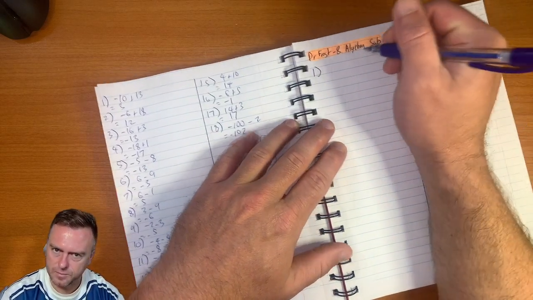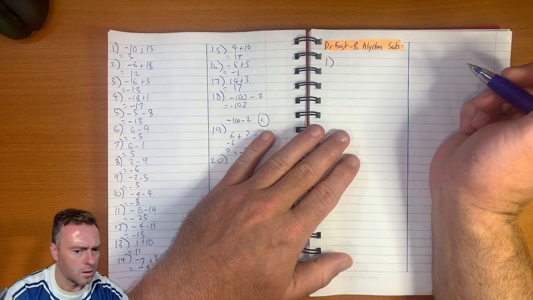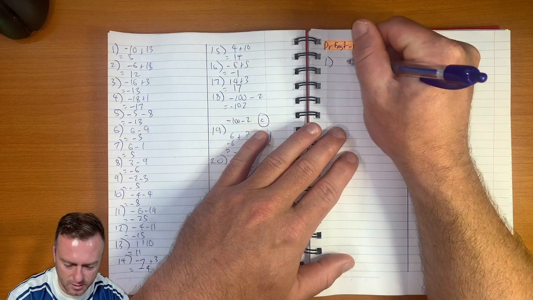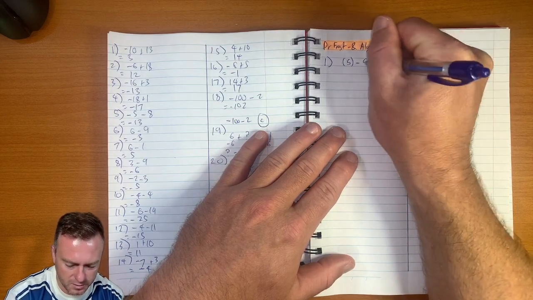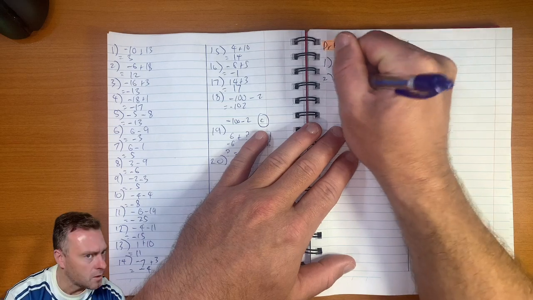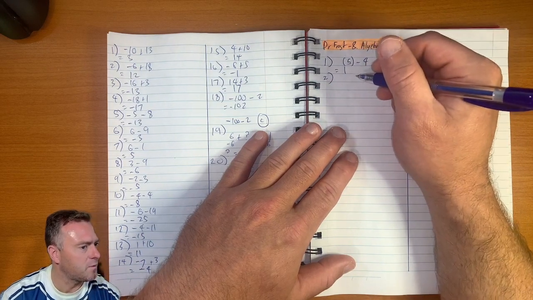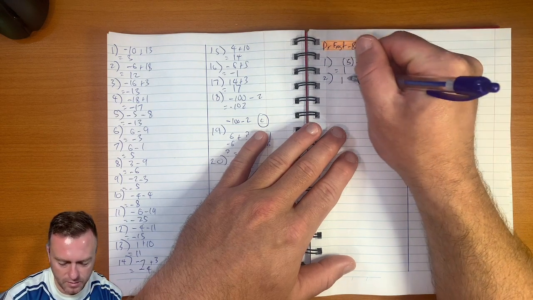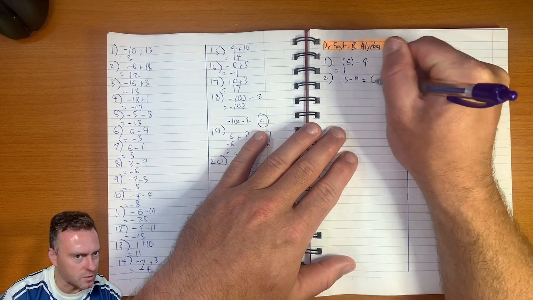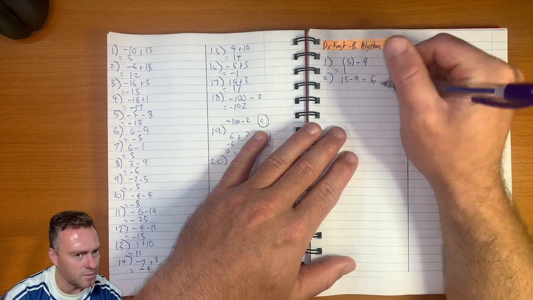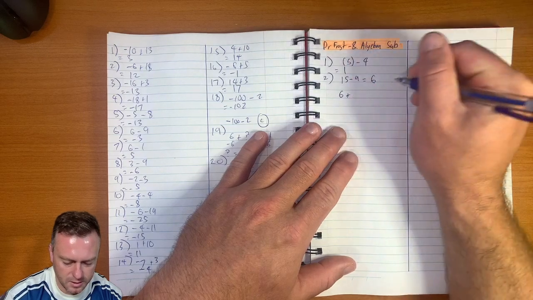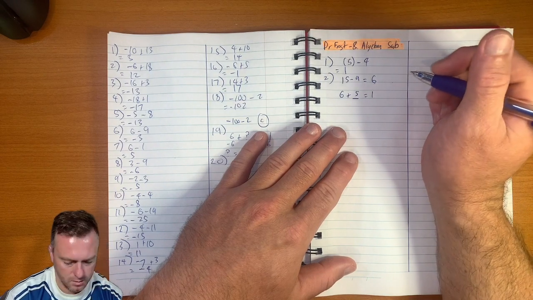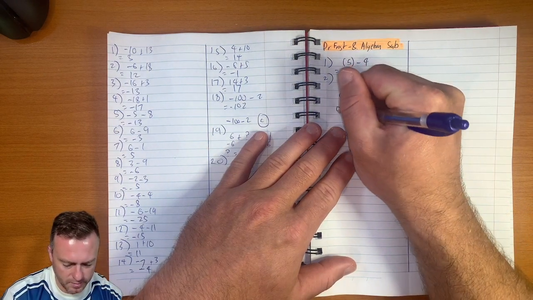Question 1. We've got x equal to 5, so we just sub that in. So we got 5 minus 4, which equals 1. Question 2, here's an incomplete function, 15 take away 9, and then you have to do something to that. So if we do 15 take away 9, that equals 6, and then what do we have to do to 6 to get to 11? So 6 plus 5 equals 11. So the answer here is 5.